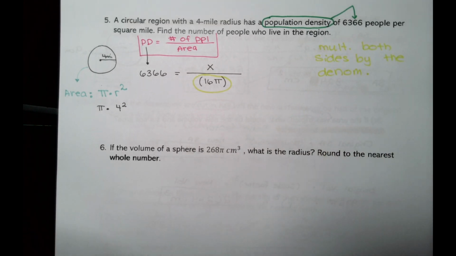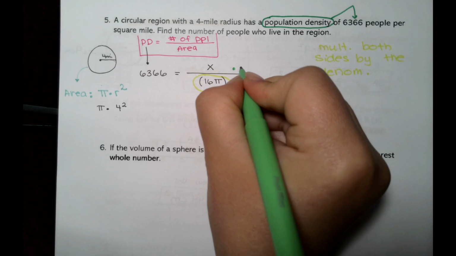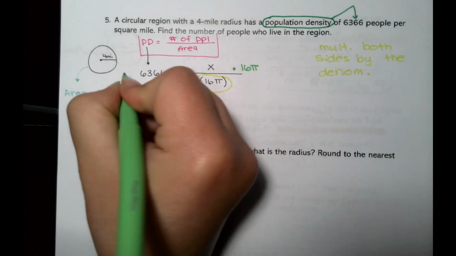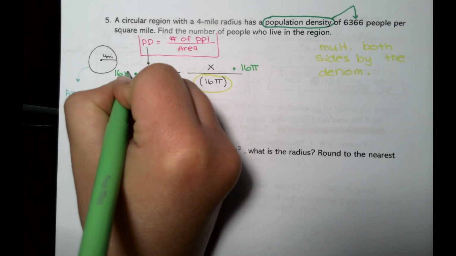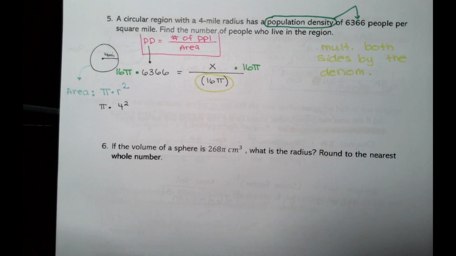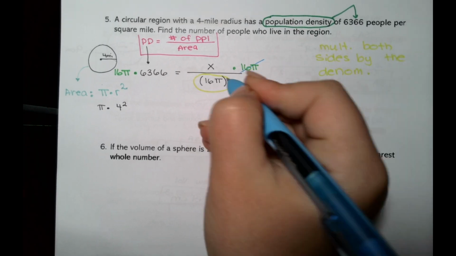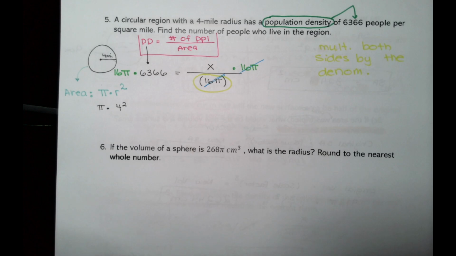Okay, so we're going to take that 16 pi and multiply top and bottom by it. 16 pi, that goes away. And we're left with, again, I'm going to keep pi for right now. Well, actually, we're at the end.